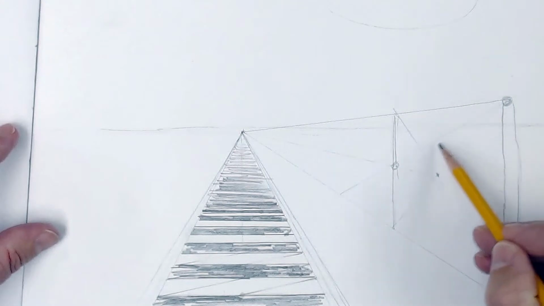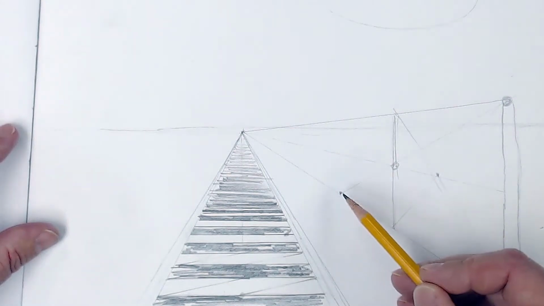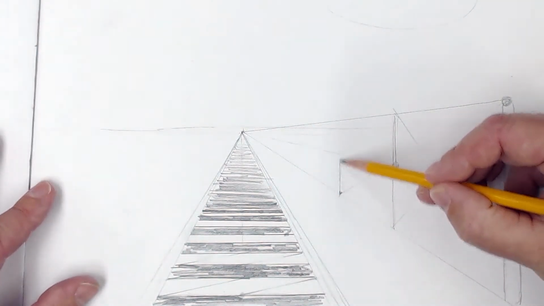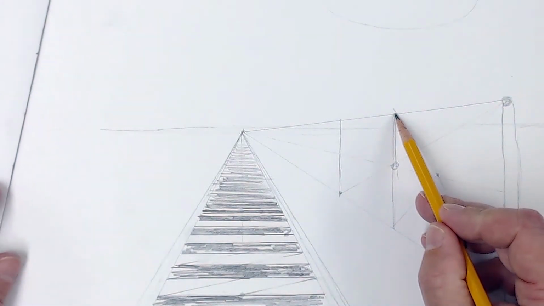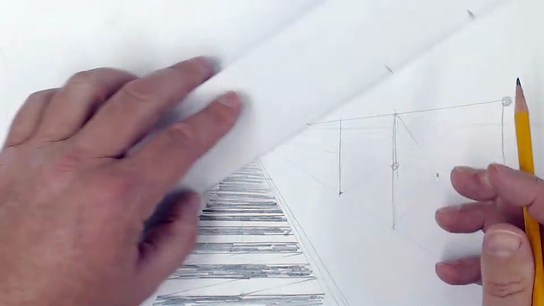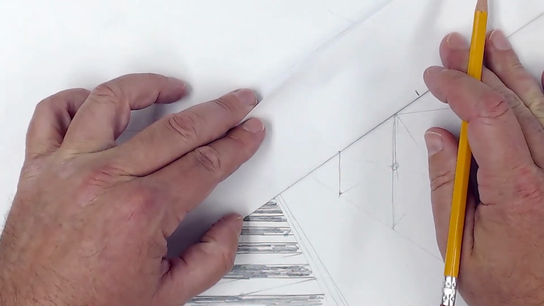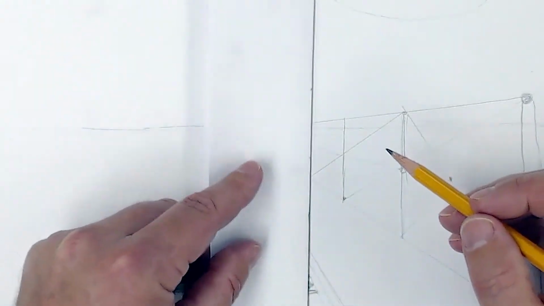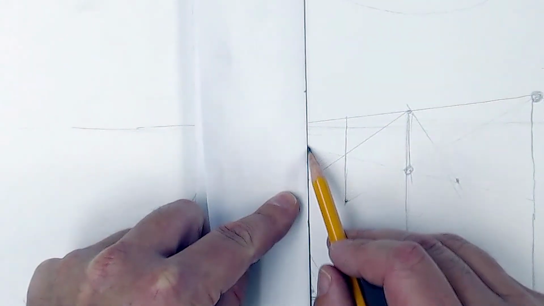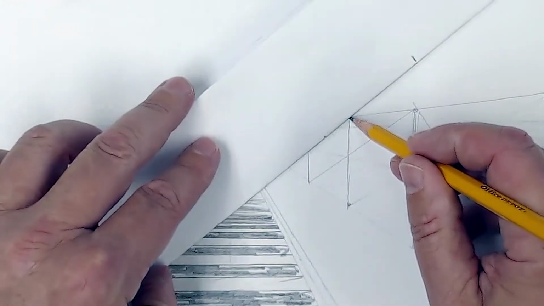Right? So right there, and there's my next post. Okay. And so I just keep that pattern up. So from the top here to the middle and beyond. So forth and so on.